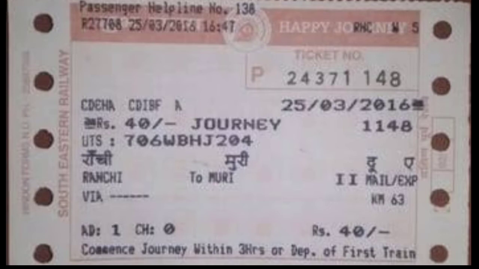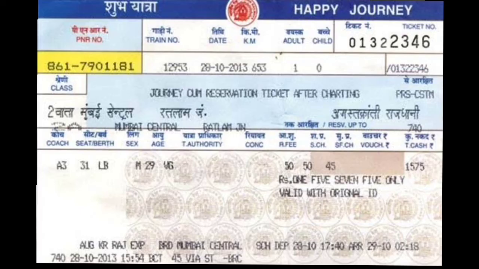And on the right hand side, on the top, you can see the date of journey, and below that you can see rupees 40, that is the cost of the ticket. Whereas a reservation ticket is completely different.